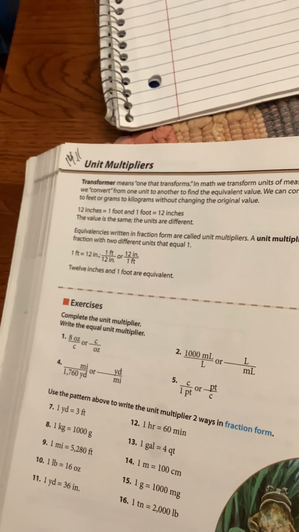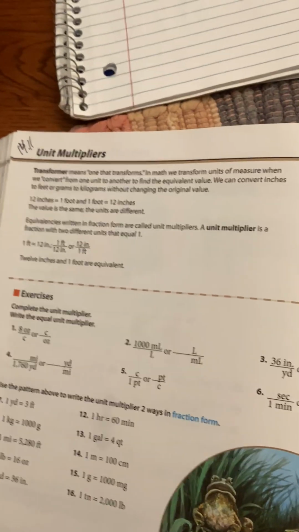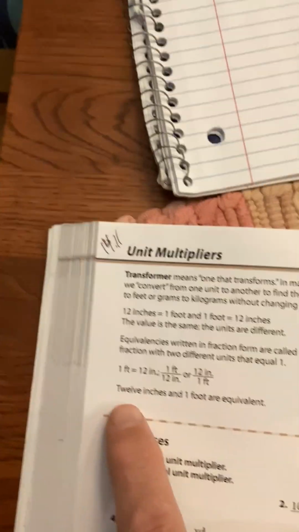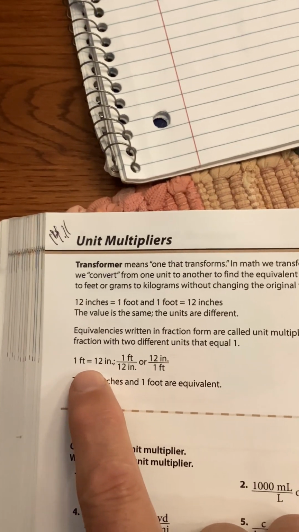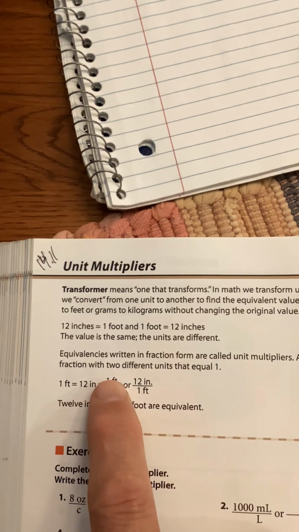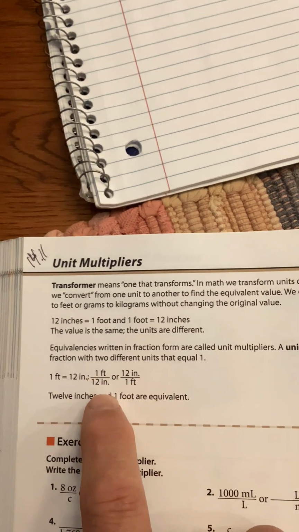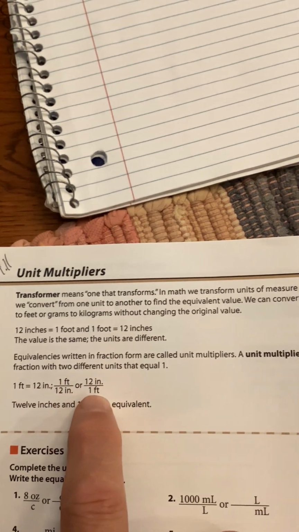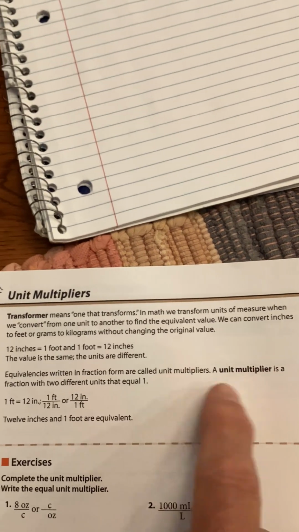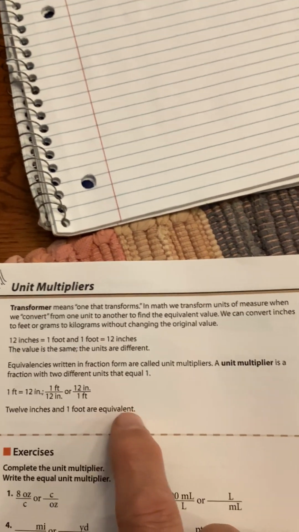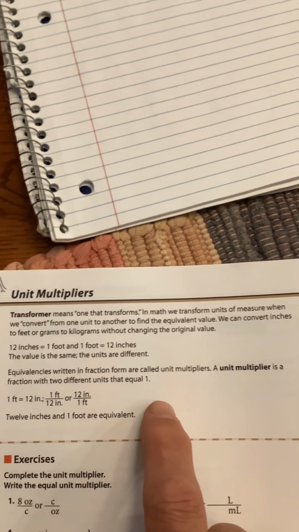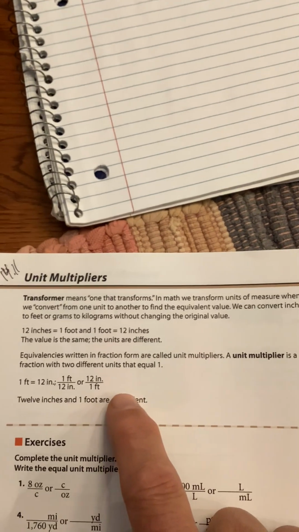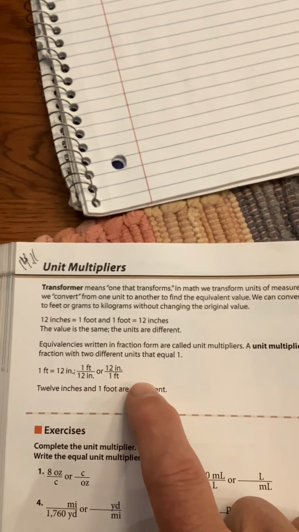Multipliers, last section for chapter 14. If you have a fact, like 1 foot is 12 inches, you could write it 1 foot over 12 inches or 12 inches over 1 foot. These are called unit multipliers. It's kind of like using dimensional analysis, as they call it later on.